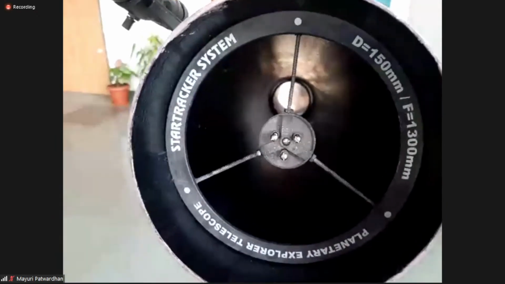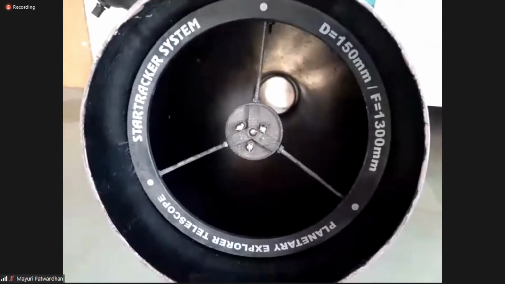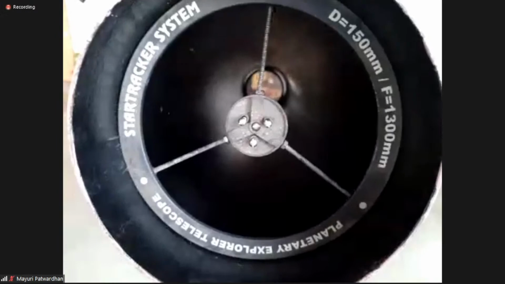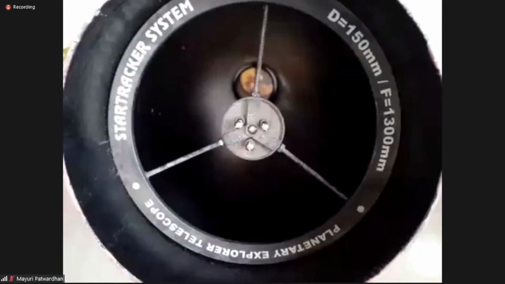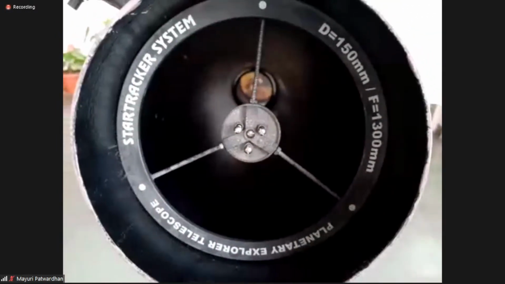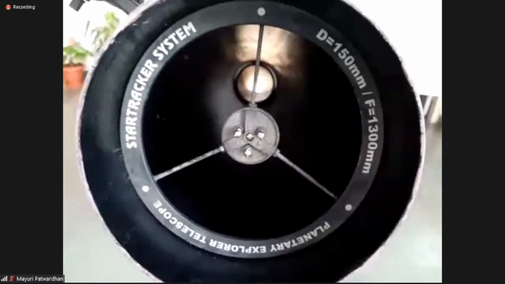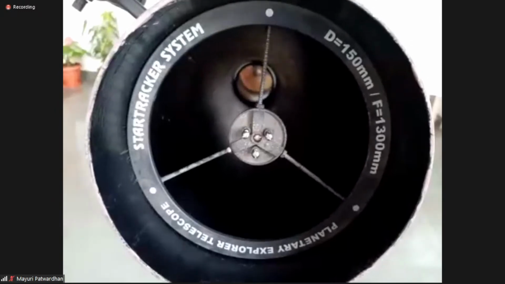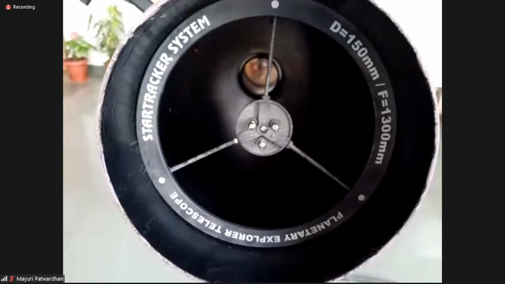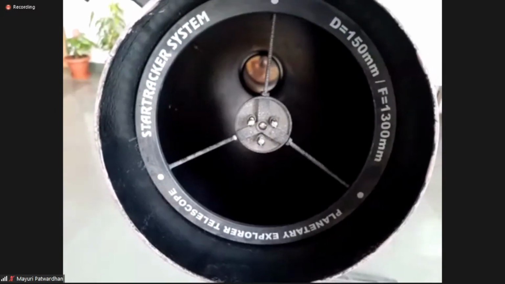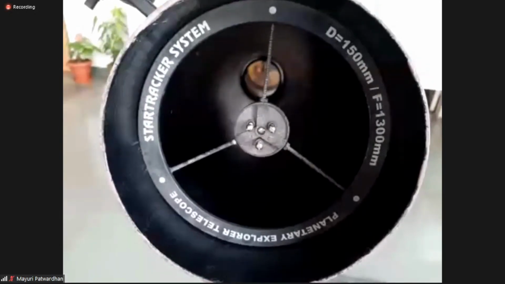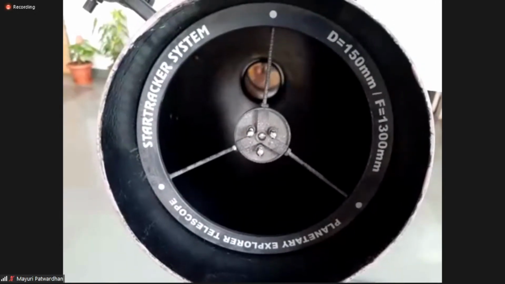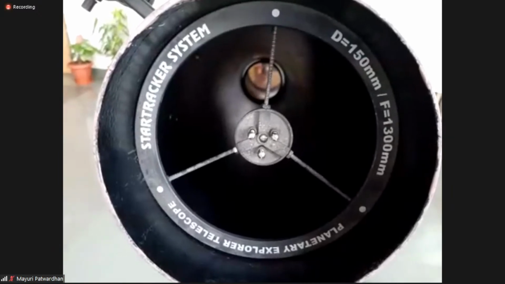Light coming from very far away, maybe from stars and galaxies, will fall on the concave mirror. The light will be converged onto the secondary mirror on the front, and the secondary mirror is attached at a 45-degree angle. So all light falling onto the secondary mirror will be reflected at a right angle, coming out on the top of the tube, where we will be able to attach an eyepiece.